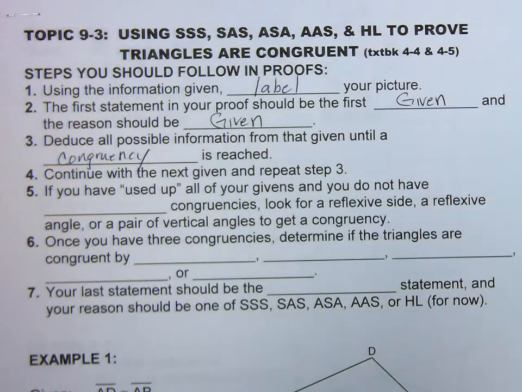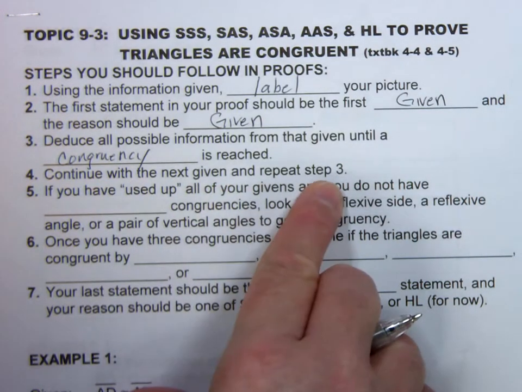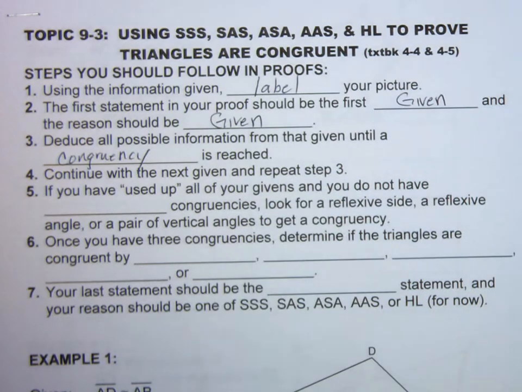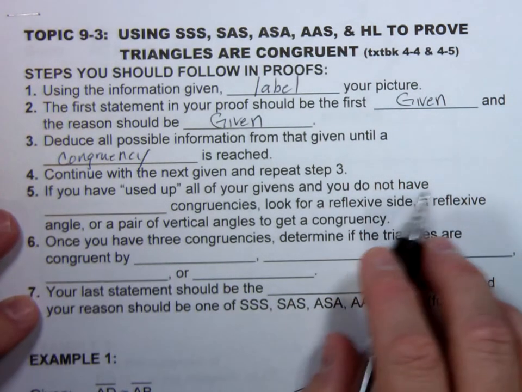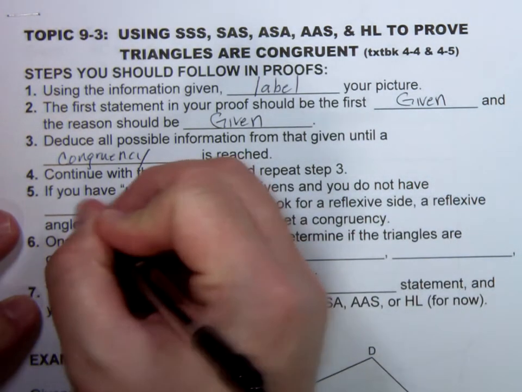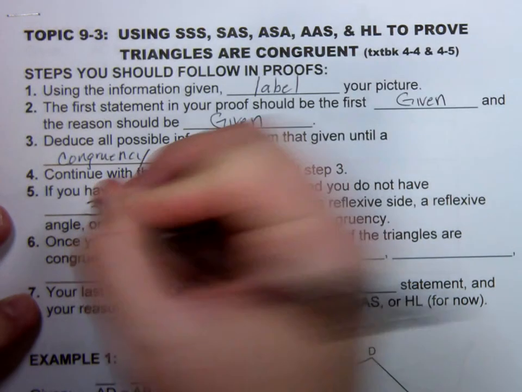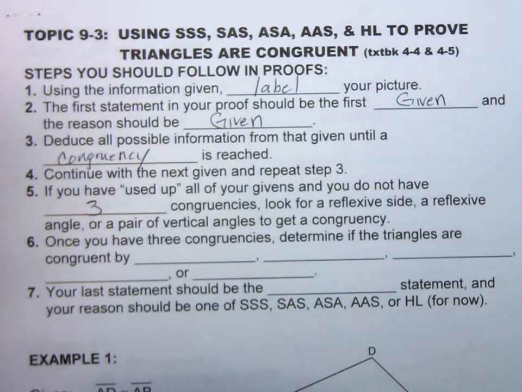So from that given, find a congruency, a pair of angles congruent or a pair of sides congruent, and then we'll repeat that process with any other given information. Take a given, find a congruency. If you have used up all of your givens and you do not have three congruencies, because we need three congruencies: side, side, side; side, angle, side; angle, side, angle; even hypotenuse, leg, where we have to know right angles first. So there's always three things that we know are congruent to be able to say the triangles are congruent.